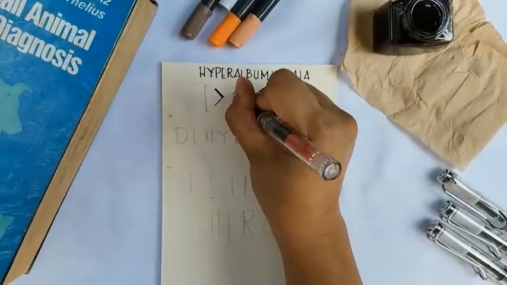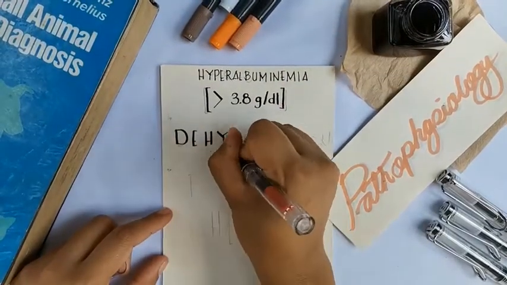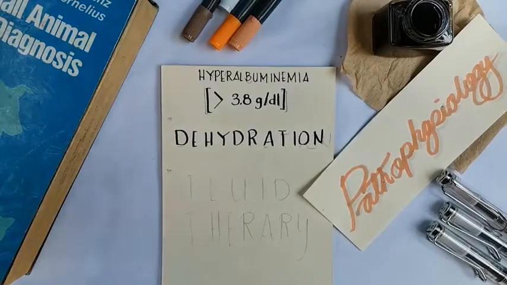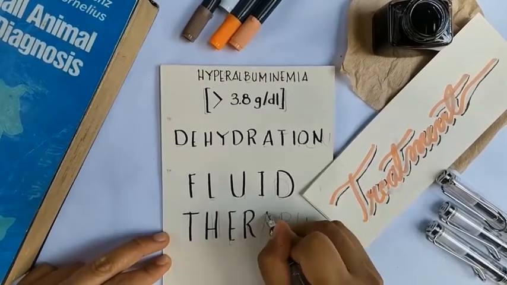Hyperalbuminemia, or concentration greater than 3.8 grams per deciliter. The only known cause is dehydration, so the appropriate treatment is fluid therapy.